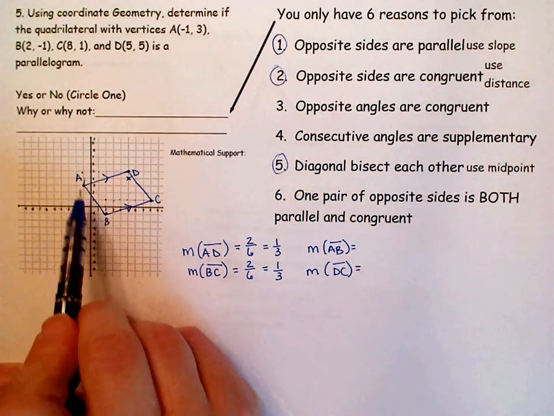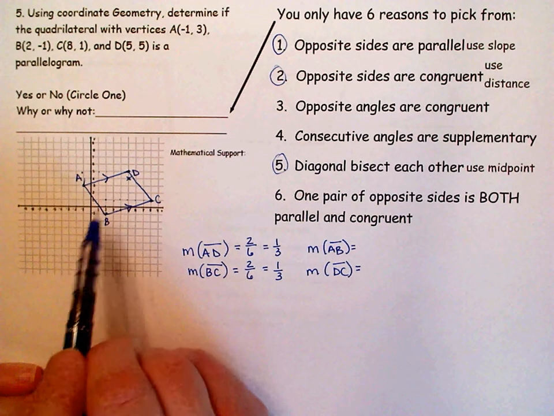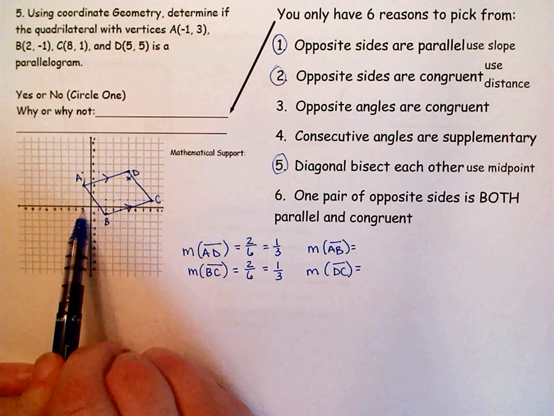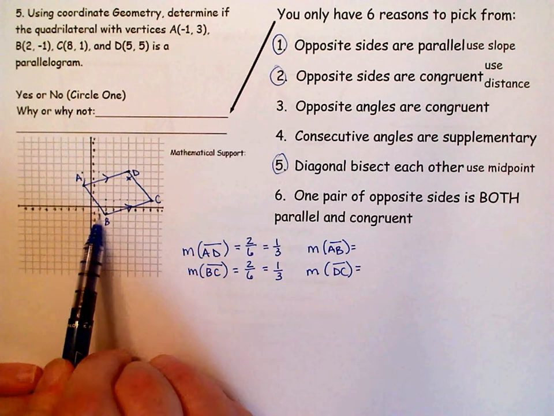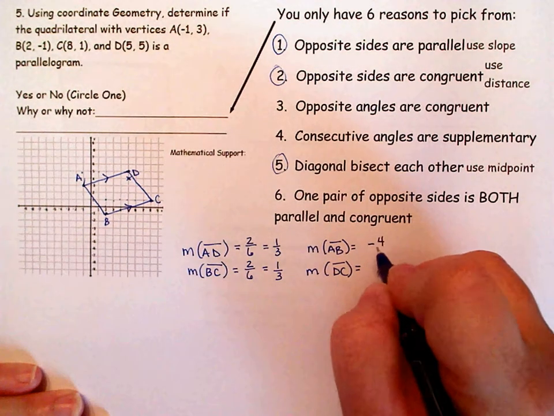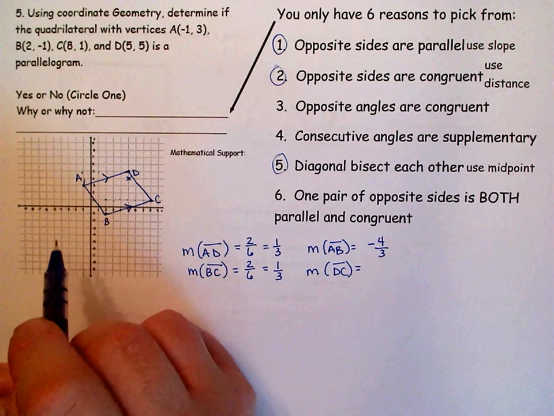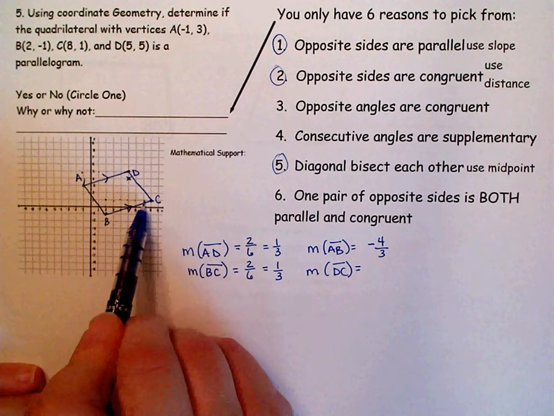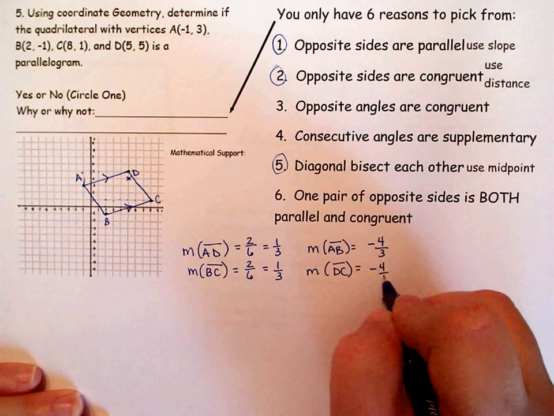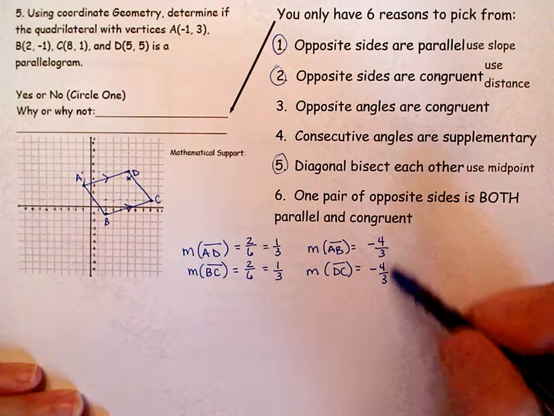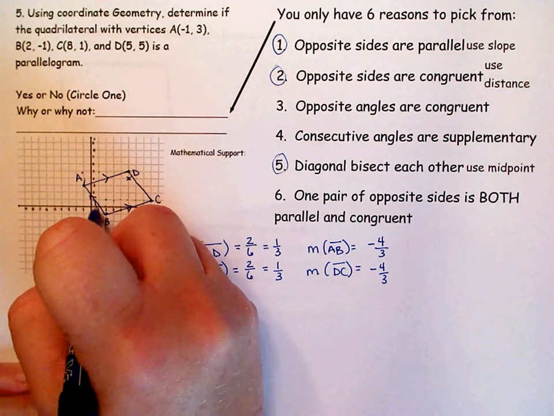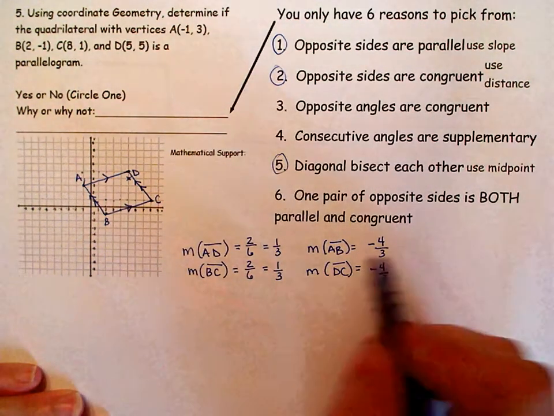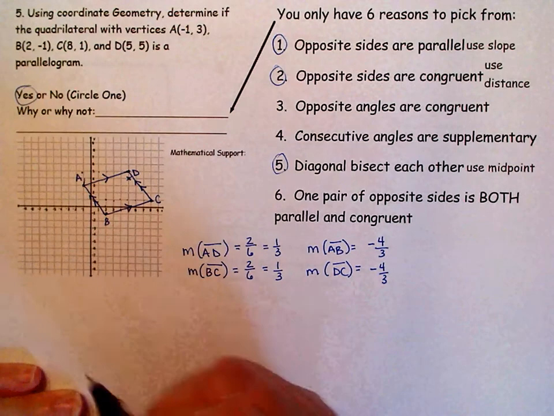So with AB and DC, I can see they're both going downhill, so I know the slopes are going to be negative. To go from A to B, I go down 1, 2, 3, 4, and to the right 1, 2, 3. So down 4, right 3 means my slope is -4/3. With D to C, I go down 1, 2, 3, 4, and right 1, 2, 3, so the slope is also -4/3. So since those opposite sides have equal slopes, we know that those sides are also parallel to each other. So this would be one reason that we can say for sure that it is a parallelogram.